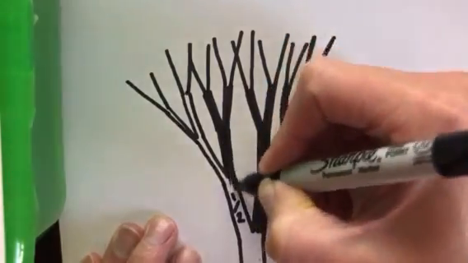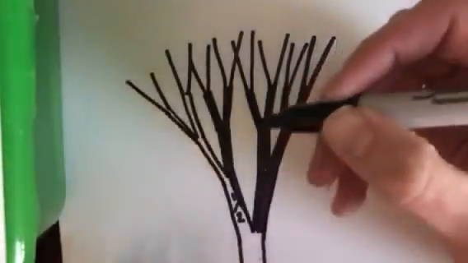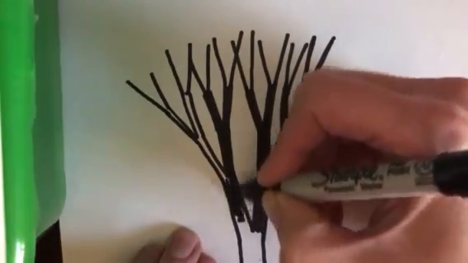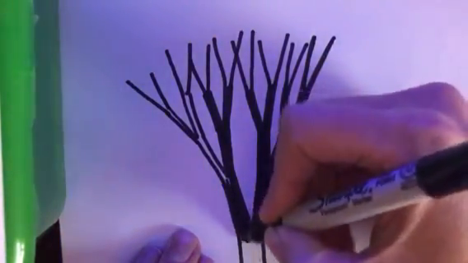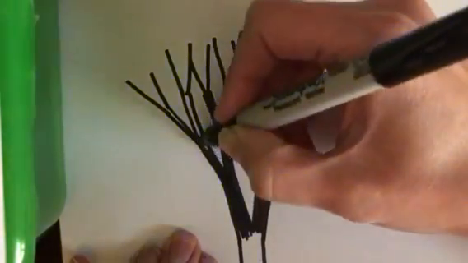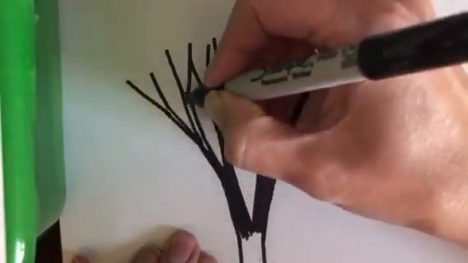The next step is going to be to decide on our color choices that we're going to add to our background. This is going to create a really exciting effect in the background. So I'm going to show you that in person next.